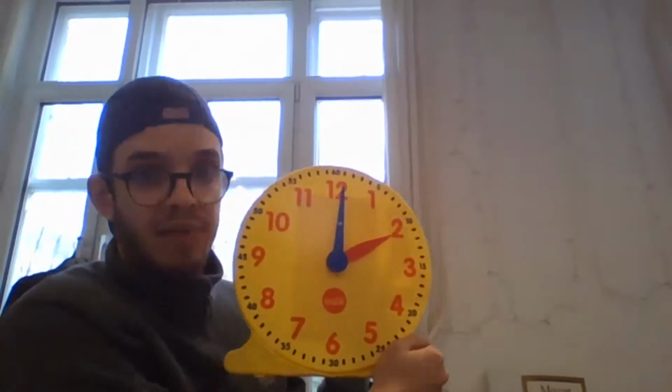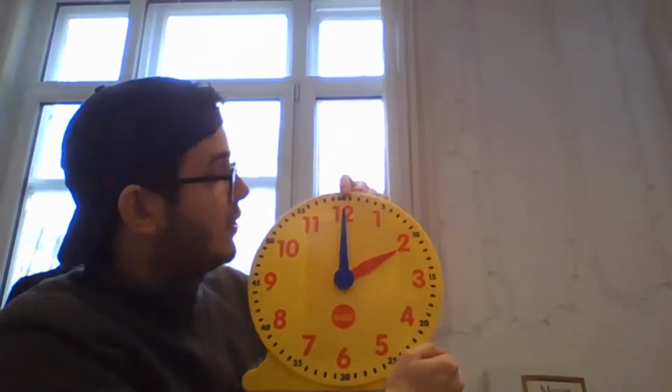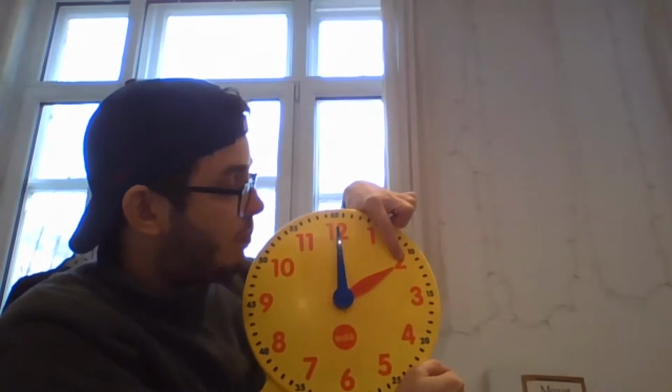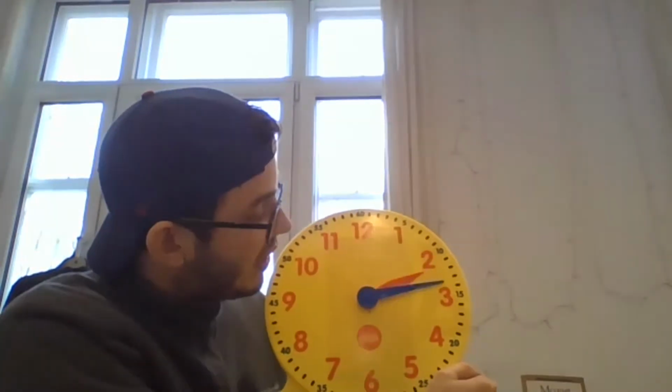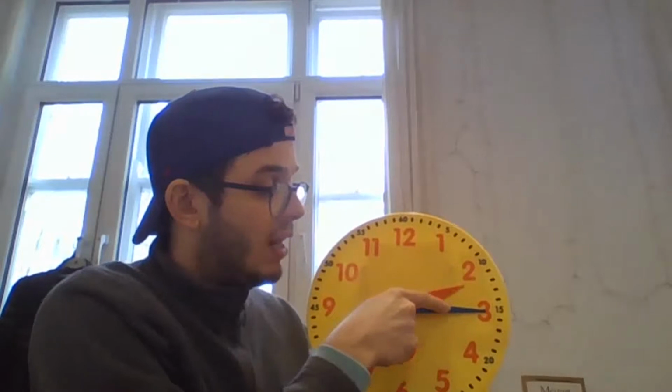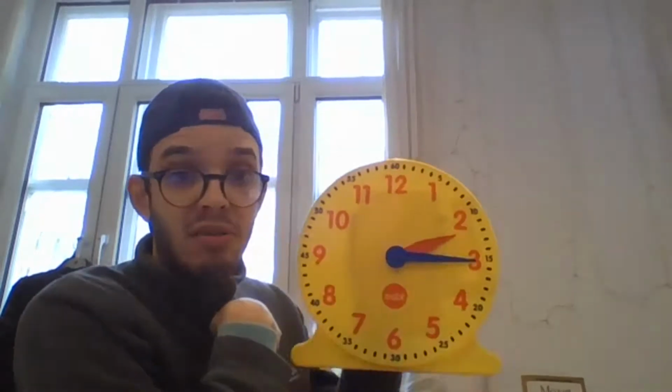So, what time do we have here? Minute hand pointing directly at the 12, hour hand pointing directly at the 2. It is 2 o'clock. But look here, look when the minute hand points directly at the 3. I told you when the minute hand points directly at the 3, we say quarter past. Quarter past, quarter past, quarter past.